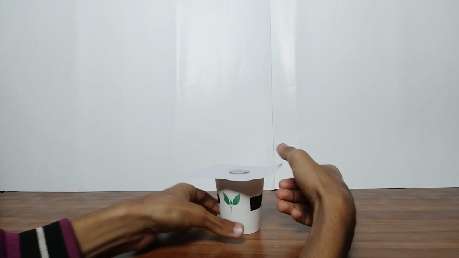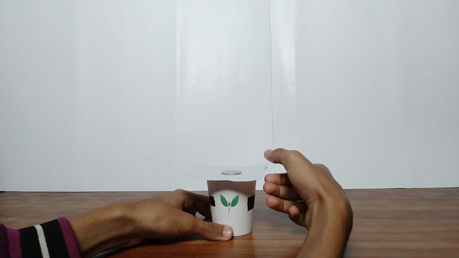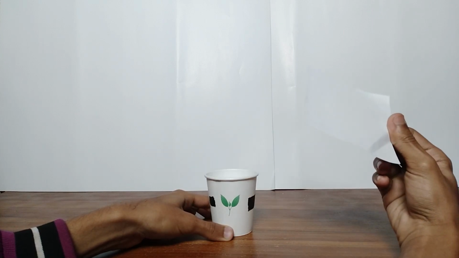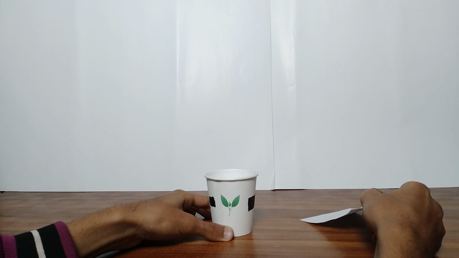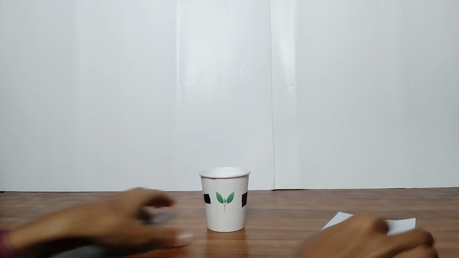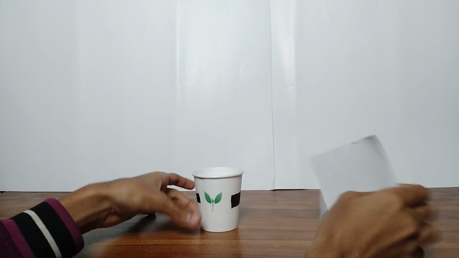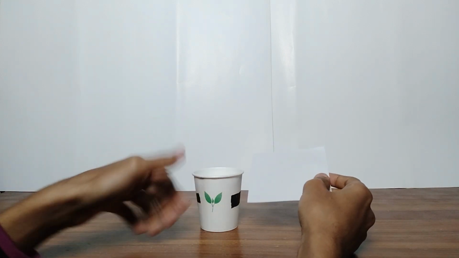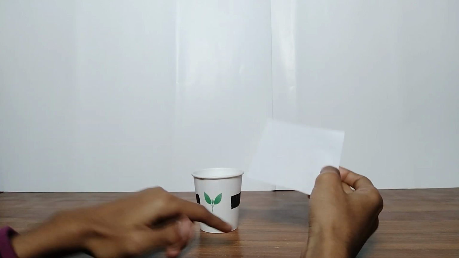And so if I move the paper, what happened? The coin dropped. Okay, but why did this happen? Why did the coin not move with this paper?